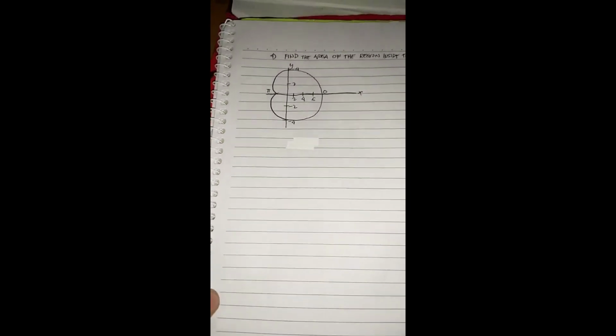So in our example number 4, this is in polar areas. Example number 4: find the area of the region inside the limacon r equals 4 plus 3 cosine theta. So this is our graph. Then this is the area of our graph.